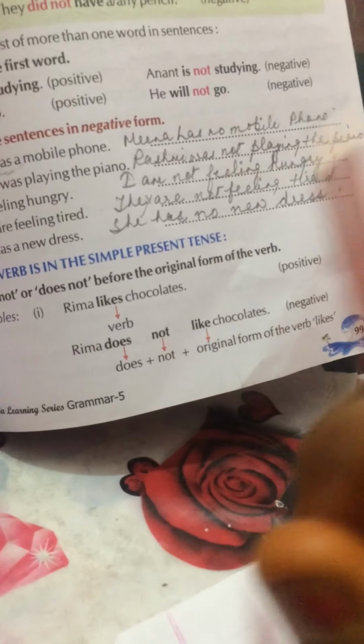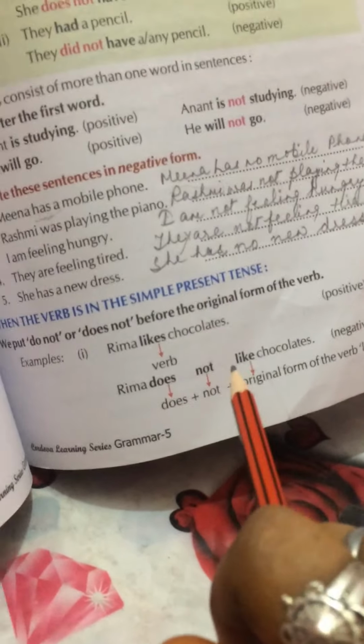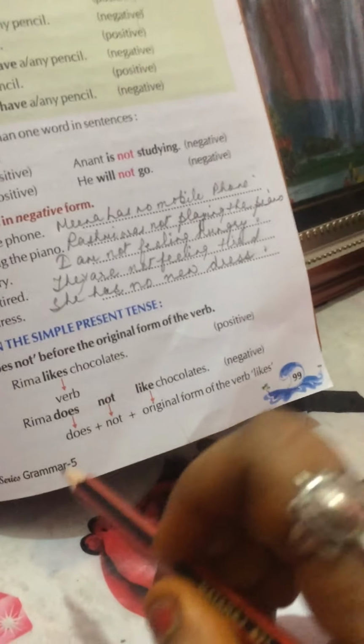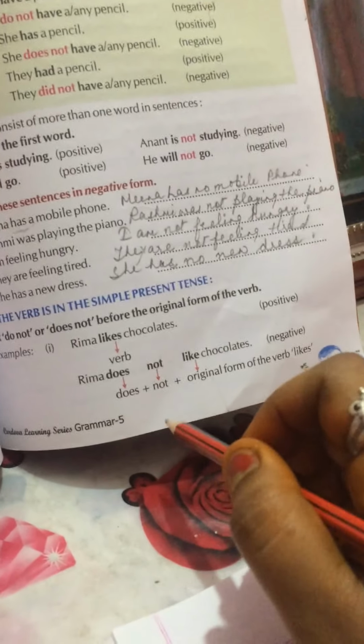Example: Priya speaks fluent English. It is a habit of Priya to speak English fluently. The second example: Meeta washes her hands before and after every meal.